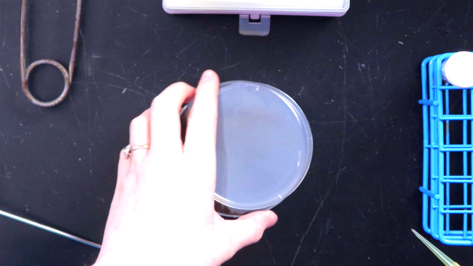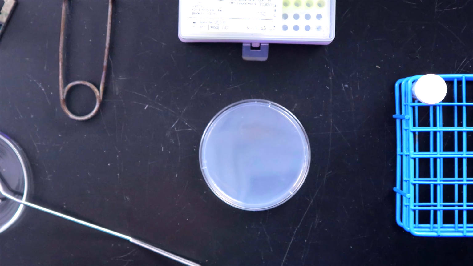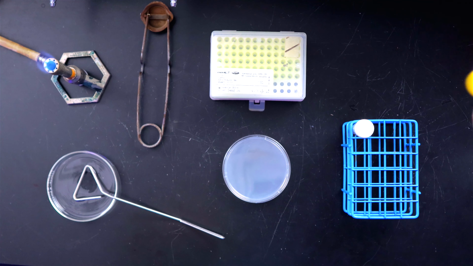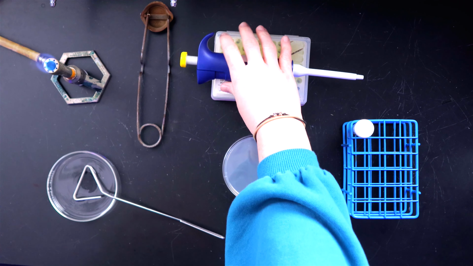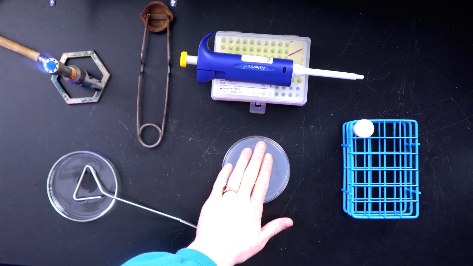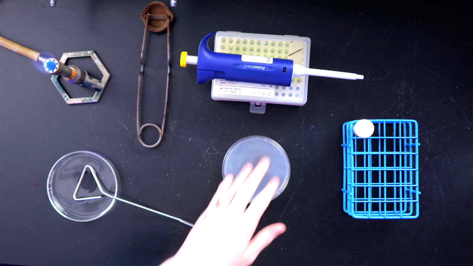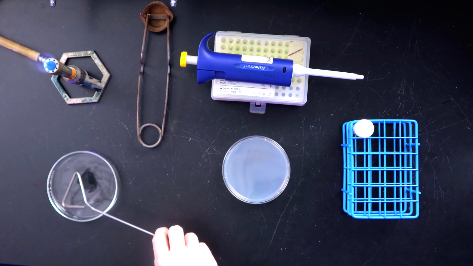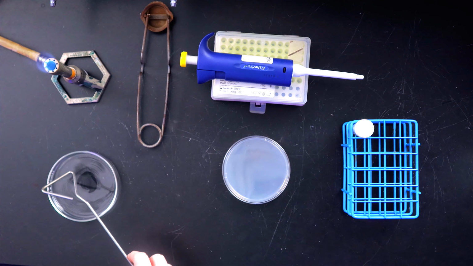Might not be perfect, as long as it's not in one place, because that will create hot spots, and we don't want that. So we quickly place the lid back onto the plate of media to prevent contamination. And you didn't put the plate on the countertop. You always held it. Exactly.